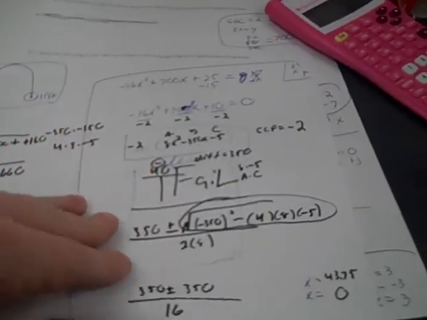I don't really need the stuff after the decimal on these story problems, to be honest with you. 350 plus 350 equals, and then divide by 16. 43.75. That's okay, kind of high, but 350 minus 350 is 0, divided by 16 is 0. Okay, that wasn't too fun.